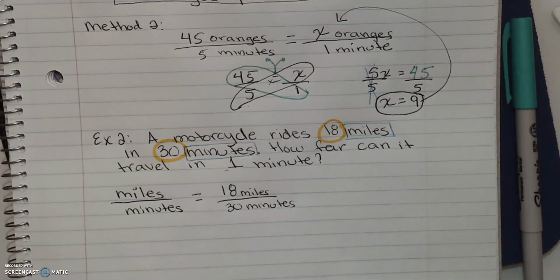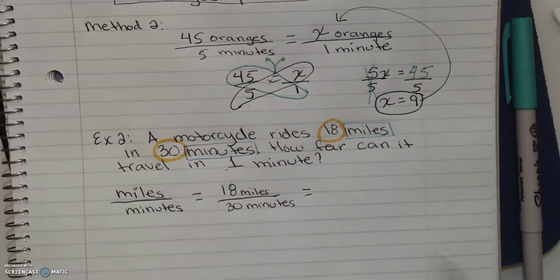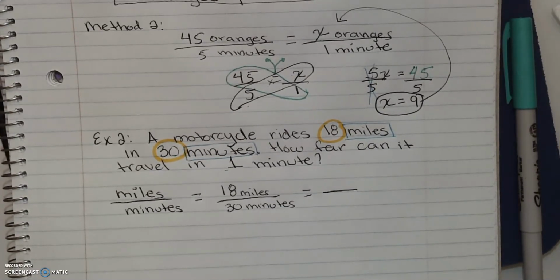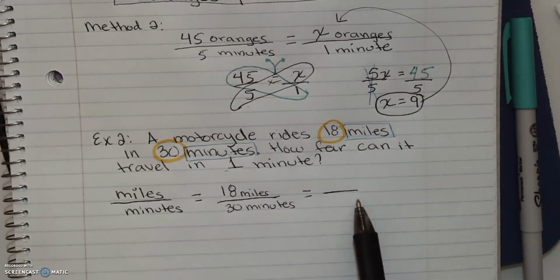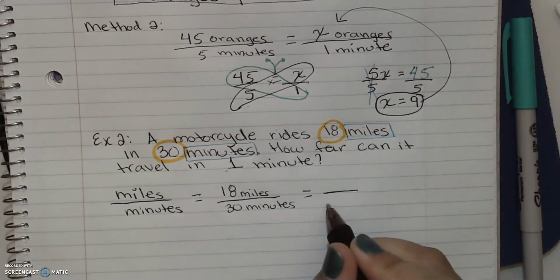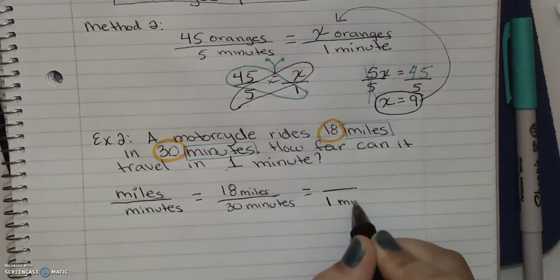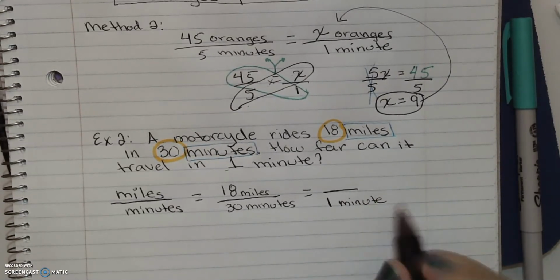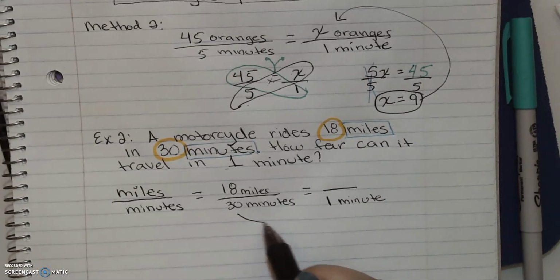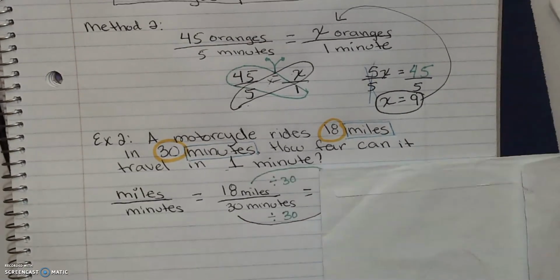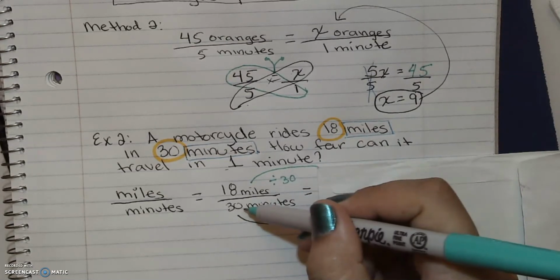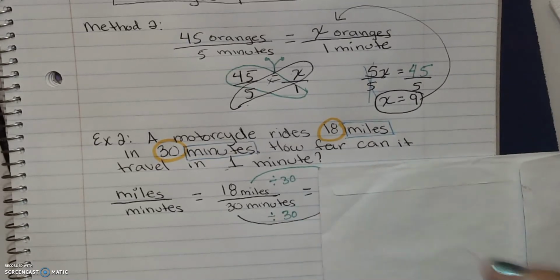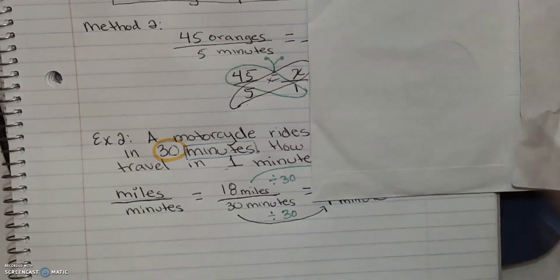Okay. Now, I'm going to go ahead and put this just like this. I need to find out my information. Okay, so I need to make sure I have 1 minute over here. So I need to find out, hey, how many miles is it going to be for 1 minute? So same thing. I need to get 30 and I need to turn it into a 1. So what I just did here was divide its denominator by its own denominator. So 30 divided by 30, that's actually going to give you the 1 minute.